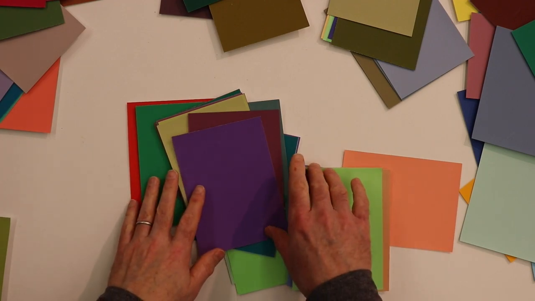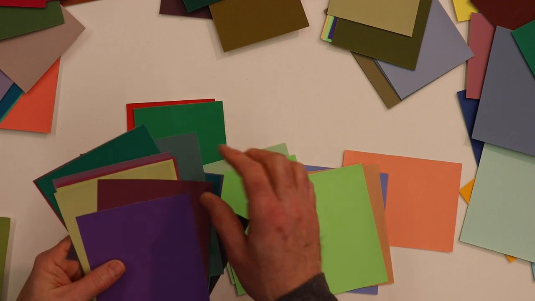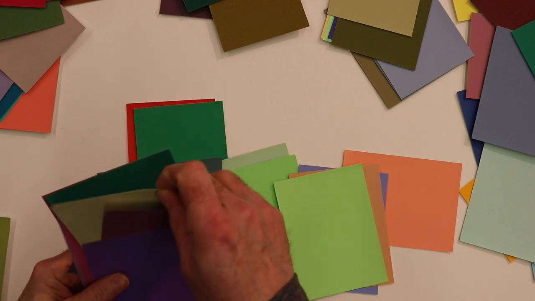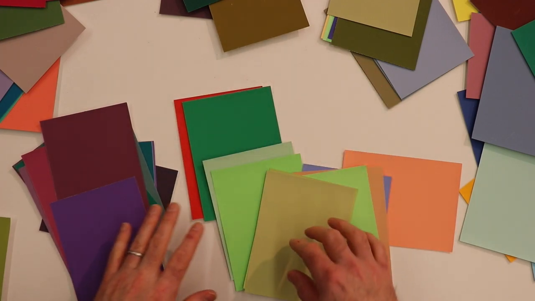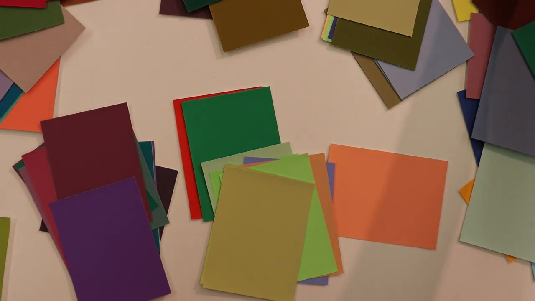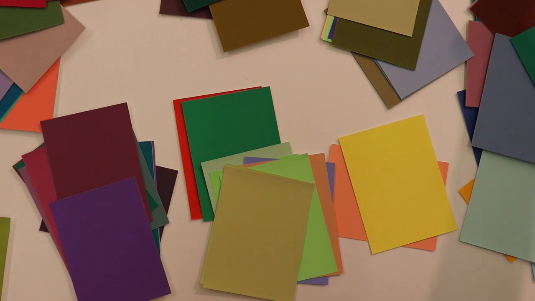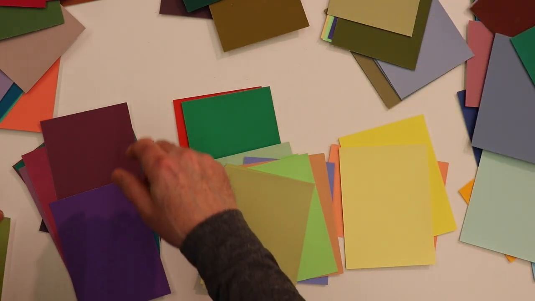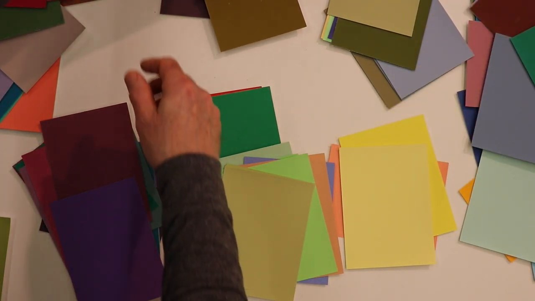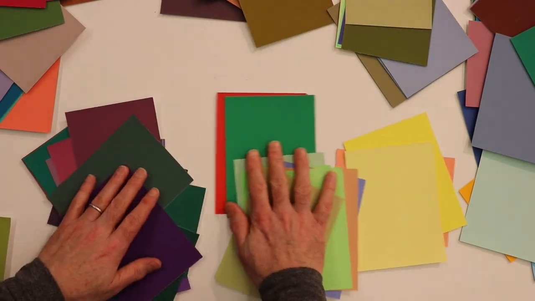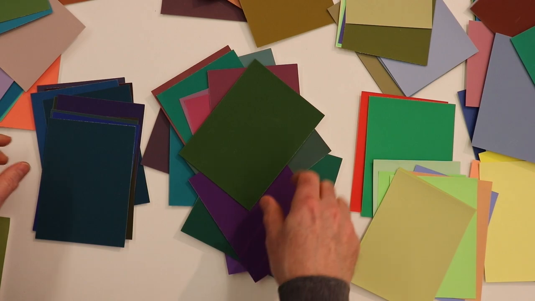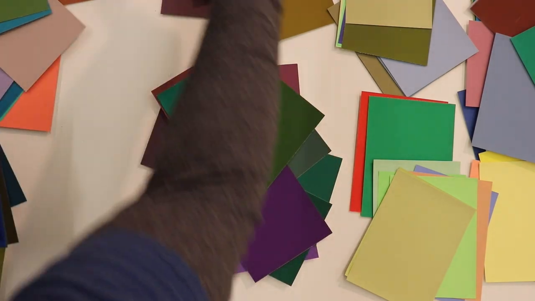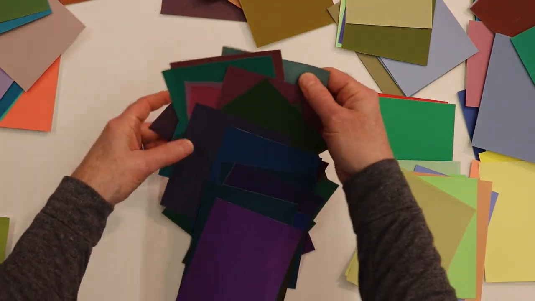So we just want to make like a pile of darks, a pile of middles, and a pile of lights. And I'm going to focus on a couple different things to start with. So let's make a bunch of darks. Okay, so we have this nice big pile here.